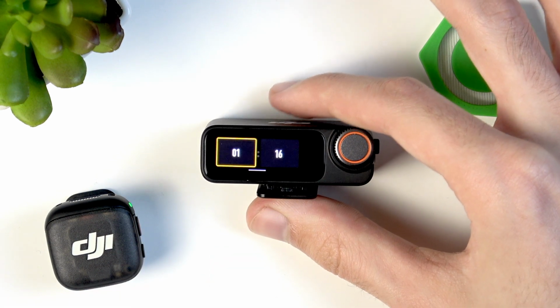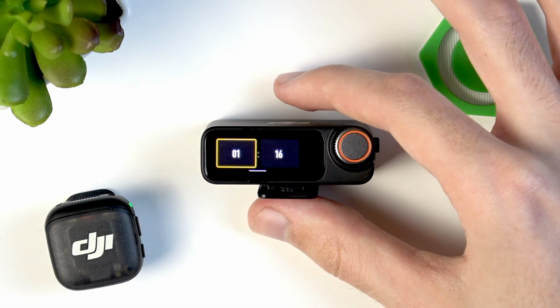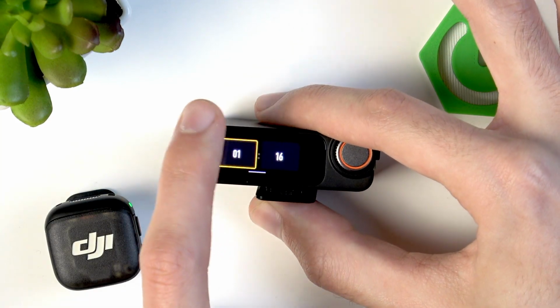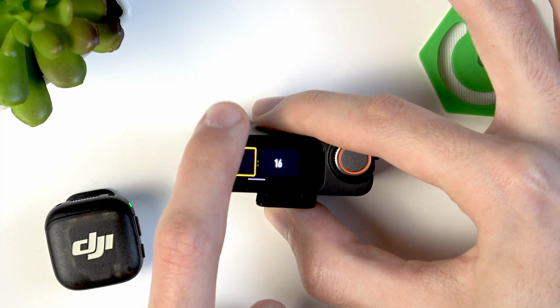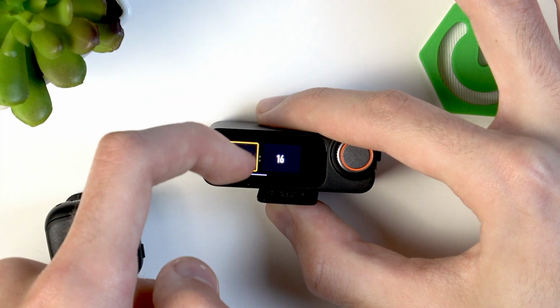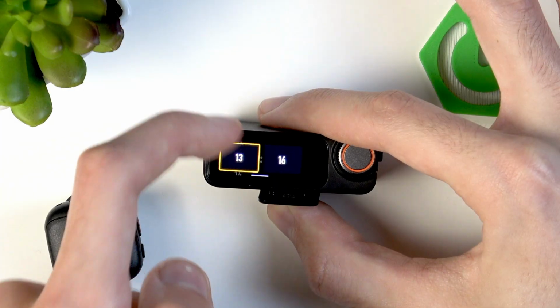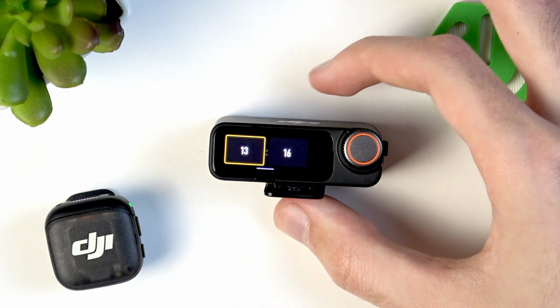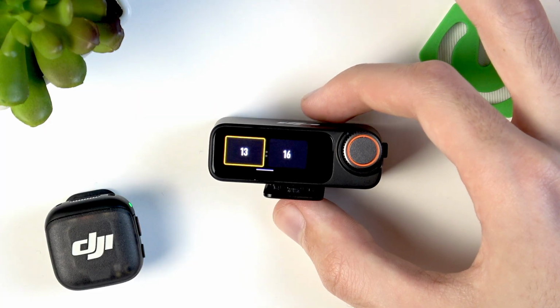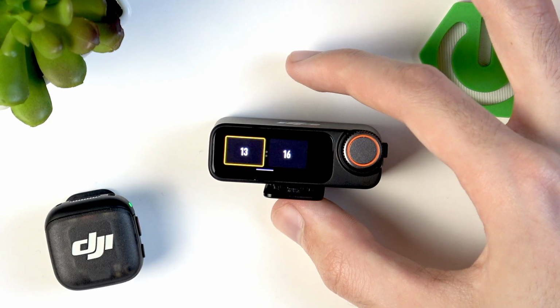As you can see, for me, it's currently 1 AM and 16 minutes after 1 AM. If you want to change it, you can simply click it and you can start scrolling to a different hour. This doesn't really change your experience, but if I remember correctly, this will change how your recordings are named.